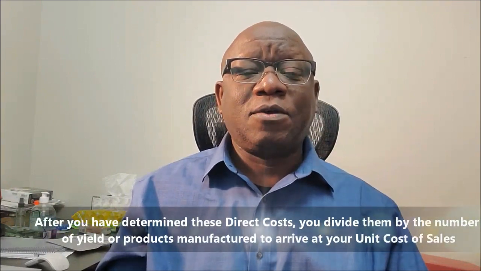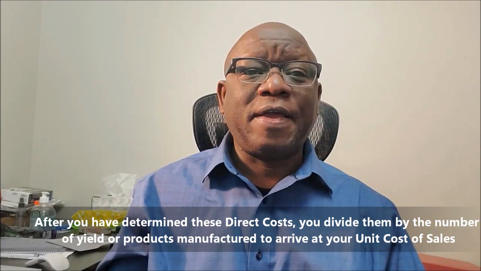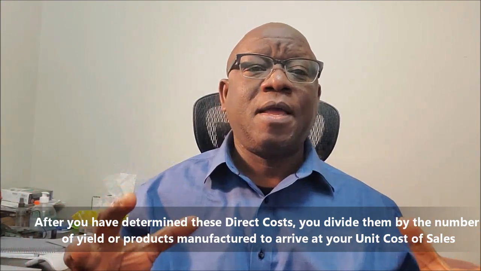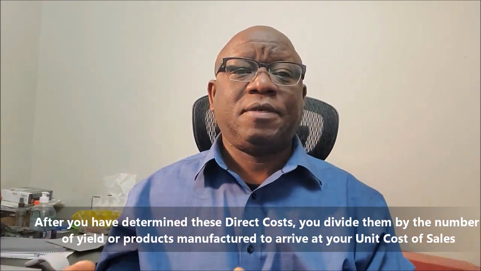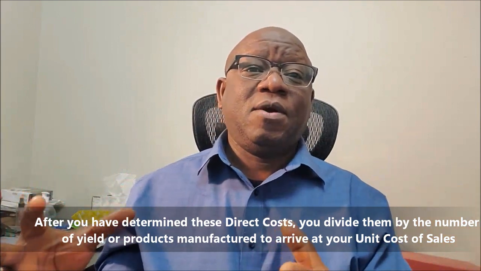So when you put all these costs together, the cost of your material, the cost of your labor, the cost of your overhead, that can be directly attributed to that particular production process. It could be in a batch, for example, when you produce a batch or a shift.